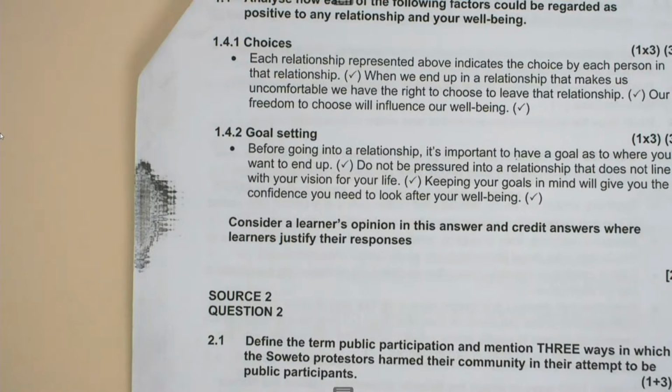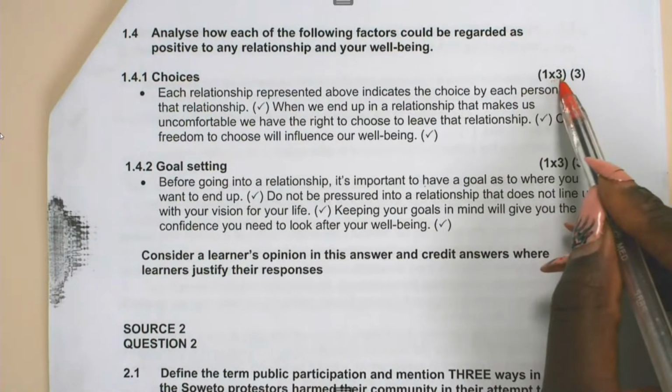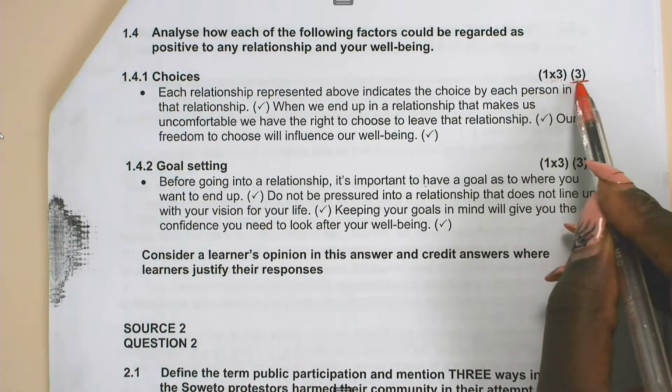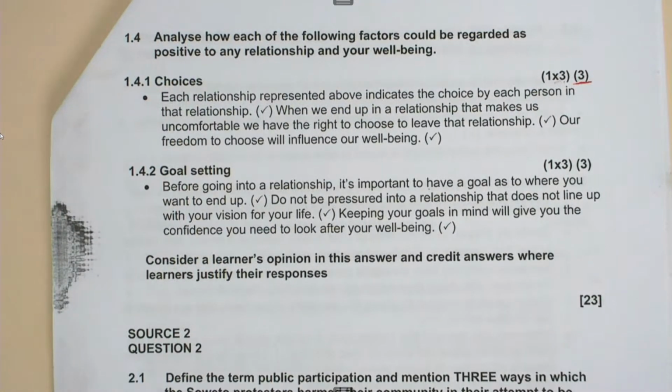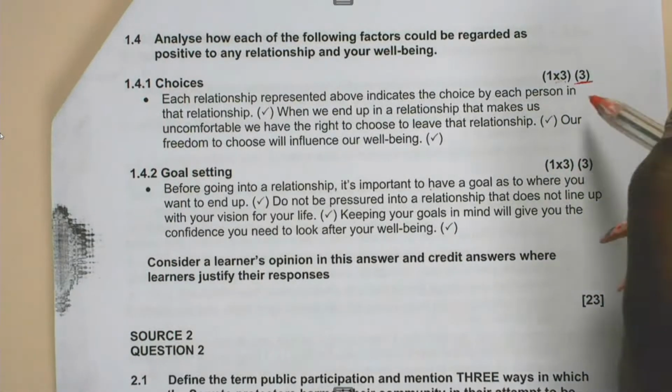Choices and goal setting. Now, I want us to look at the mark allocation. The mark allocation is 1 multiplied by 3, which is going to be 3. When we look at this, it means for the choices, we need 3 responses.